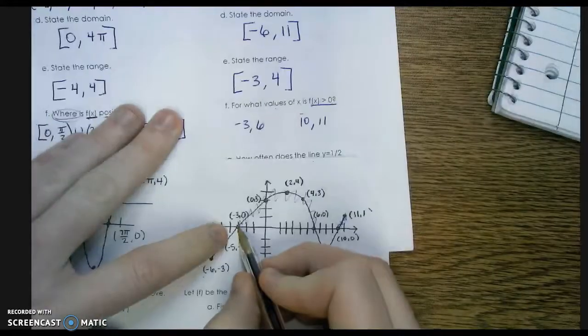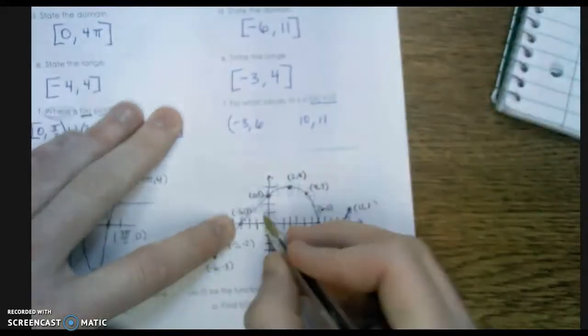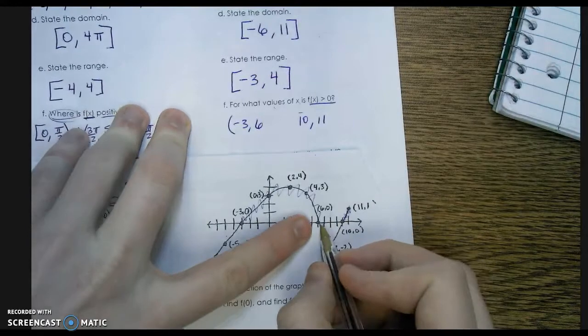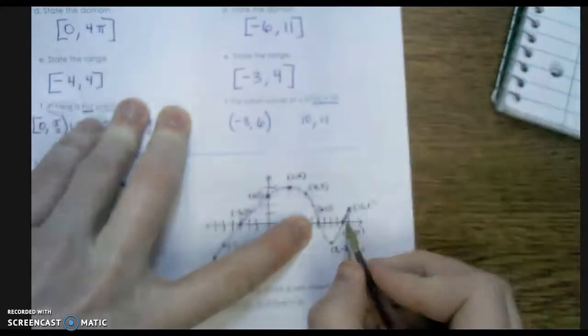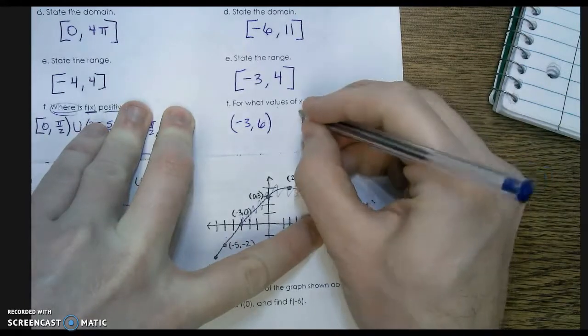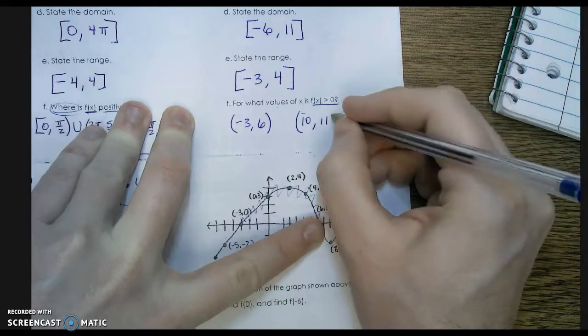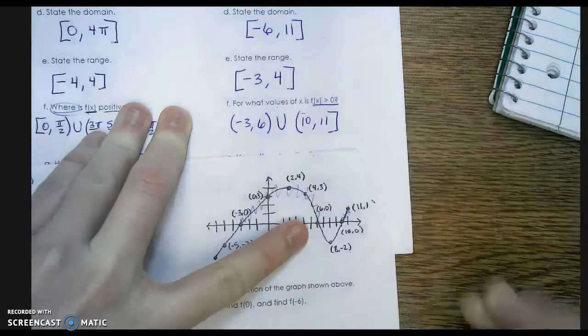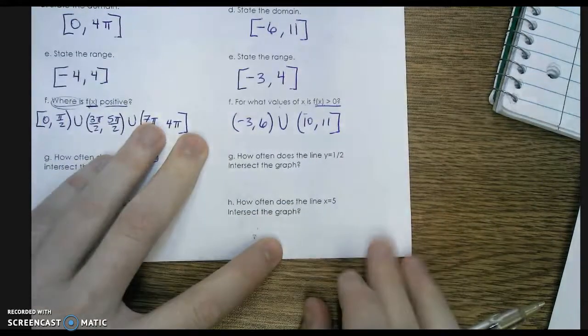Now negative 3 is not positive. It is actually equal to 0, so we put parentheses on it. And 6 is not positive. It's on the x-axis, so parentheses on it. 10 is not positive. It's 0. And 11 is positive. It's above the x-axis, so brackets. So that would be where the x values give me positive y values.